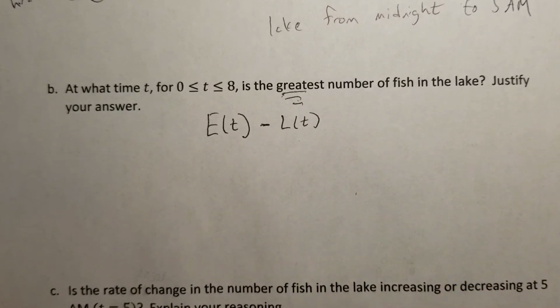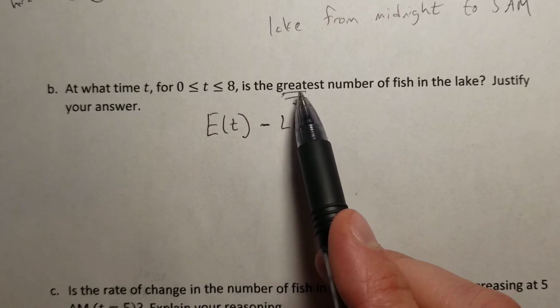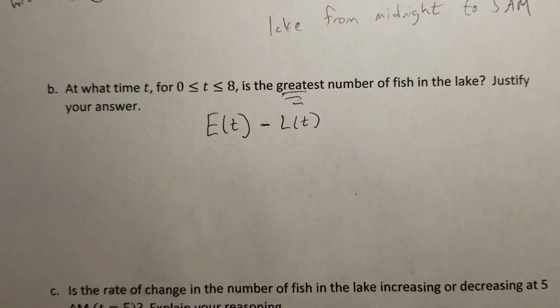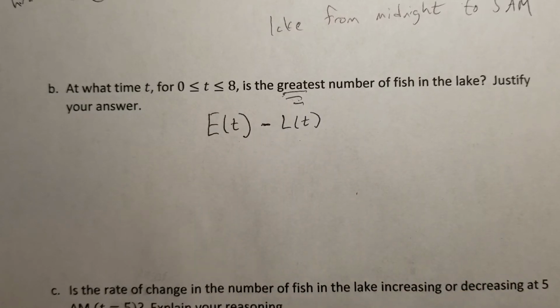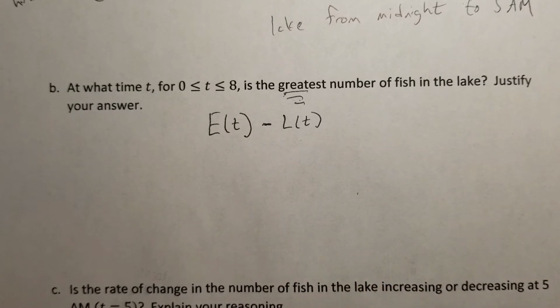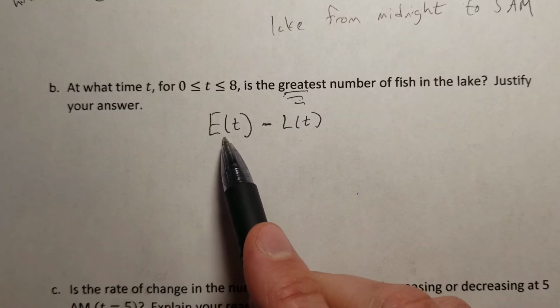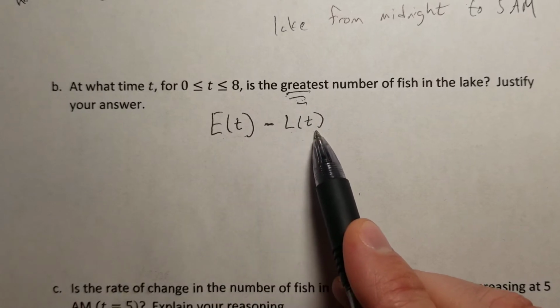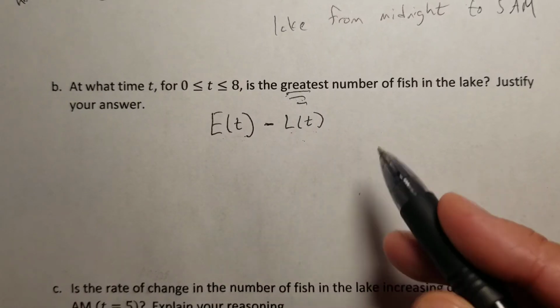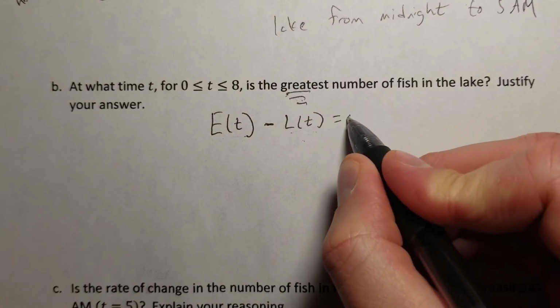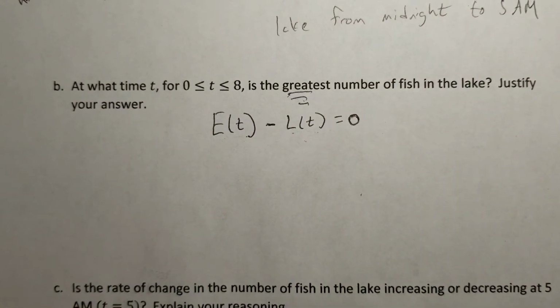Now, if I'm trying to find a maximum or greatest value, I need to take into account a couple of different things. The first is critical values, which is when the first derivative is 0. Now, E of t minus L of t, these are both rate equations, so to find the critical values, I want to know where E of t minus L of t is 0.